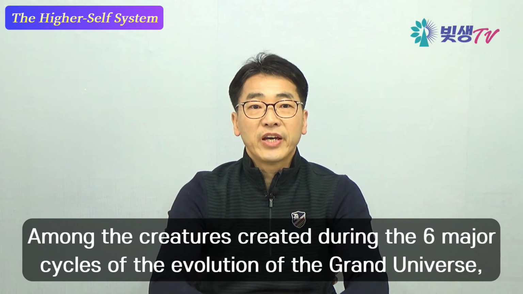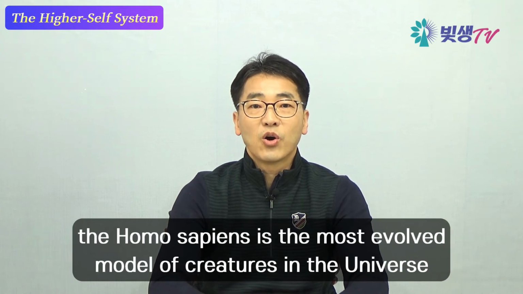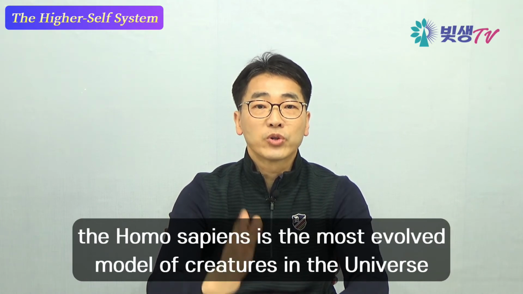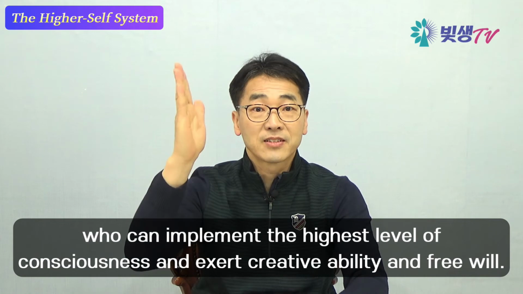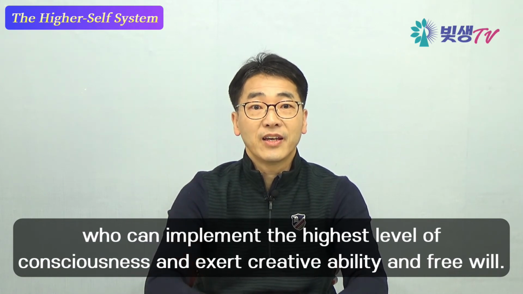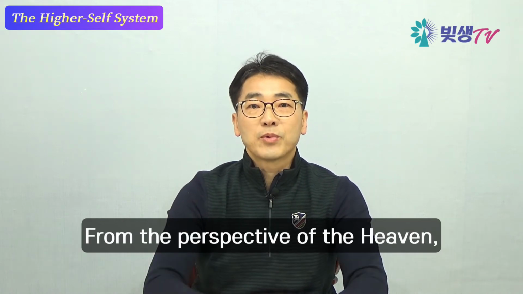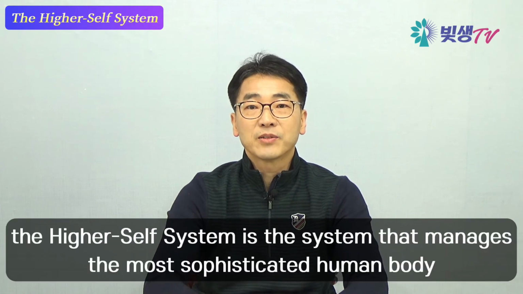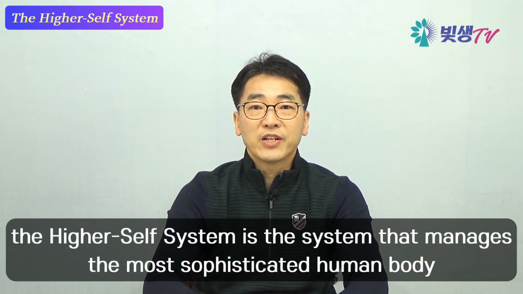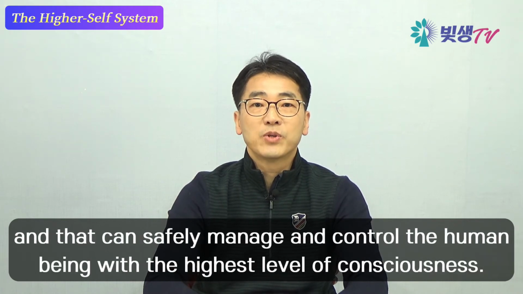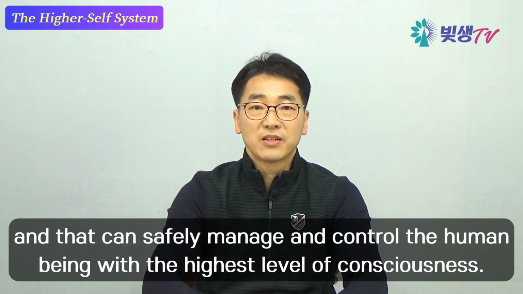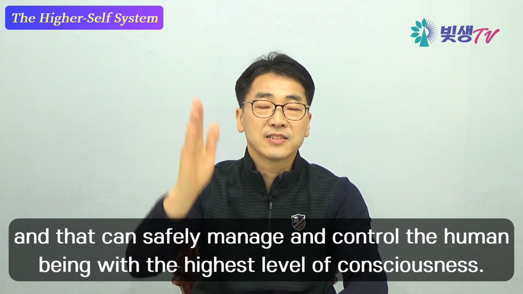Among the creatures created during the 6 major cycles of the evolution of the grand universe, the Homo sapiens is the most evolved model of creatures in the universe, who can implement the highest level of consciousness and exert creative ability and free will. From the perspective of the heaven, the higher self system is the system that manages the most sophisticated human body and that can safely manage and control the human being with the highest level of consciousness.